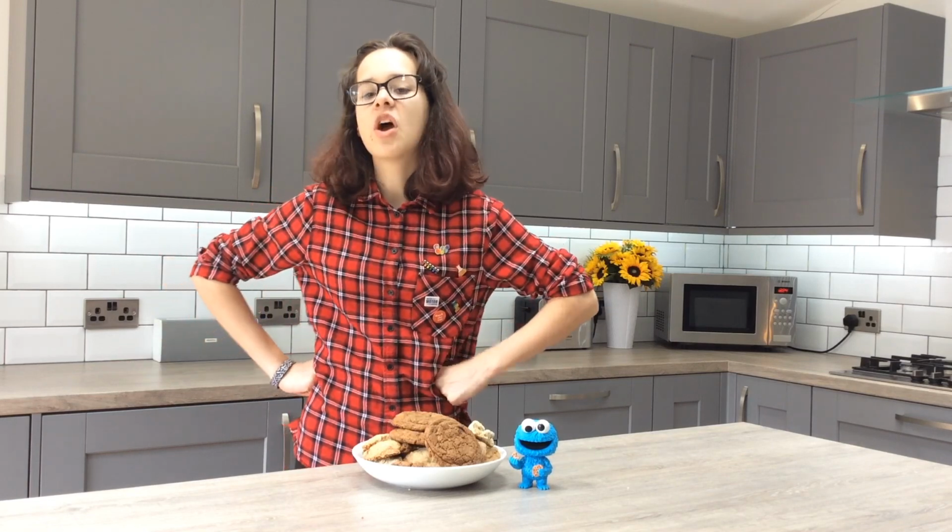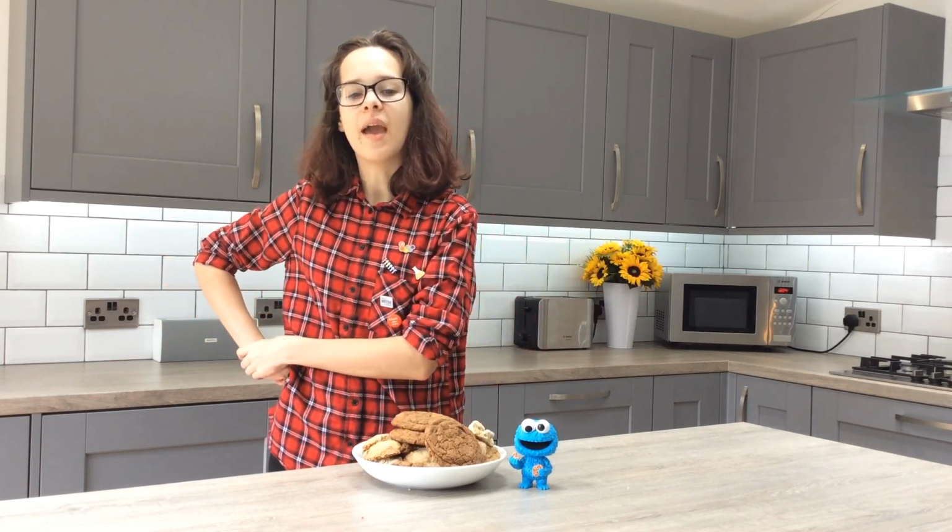This experiment will work for cakes too. Why not find your favourite cookie or cake recipe and mess around with the amounts and see what happens? You never know, you may end up finding a tastier recipe.